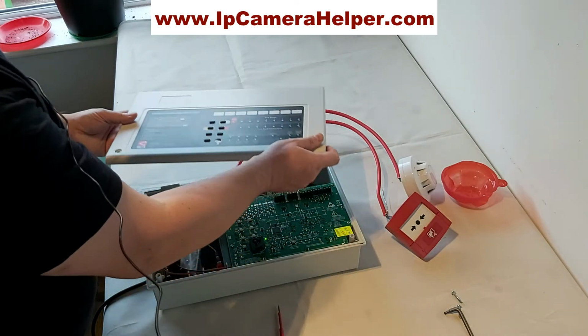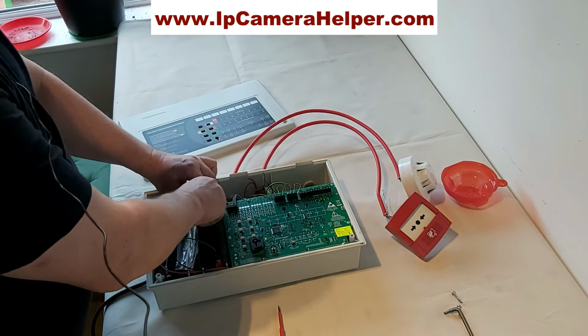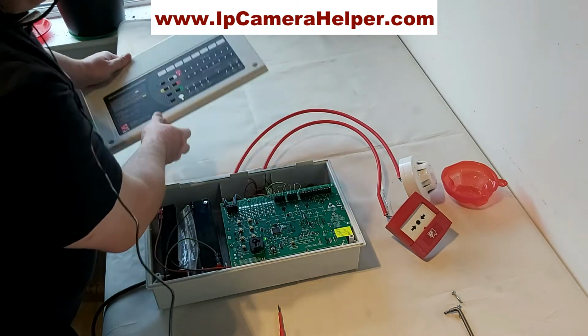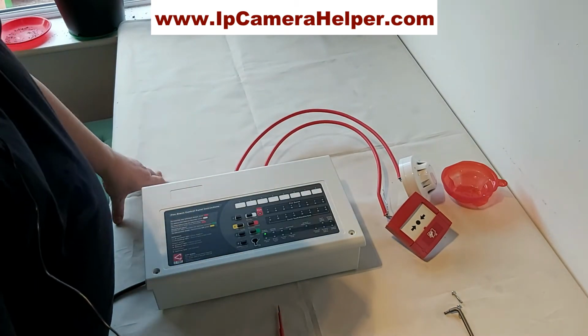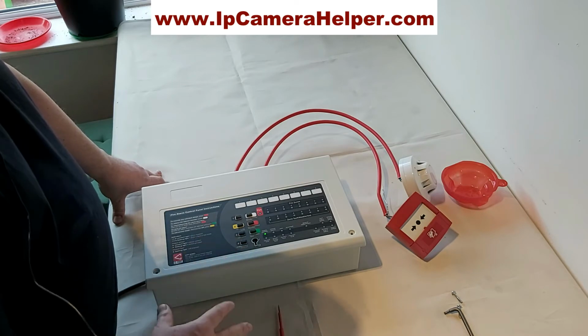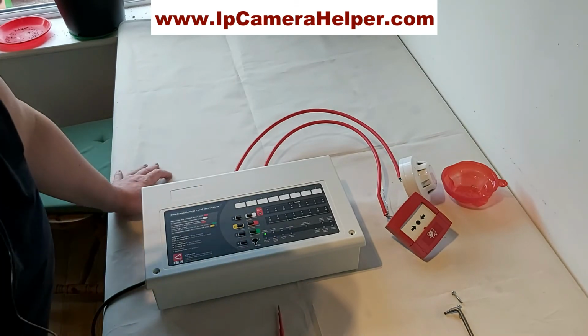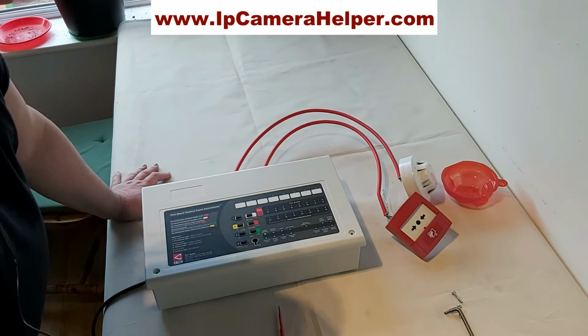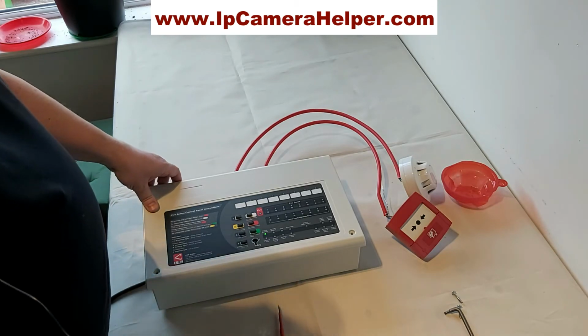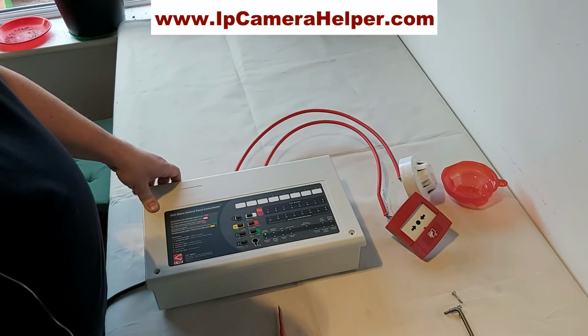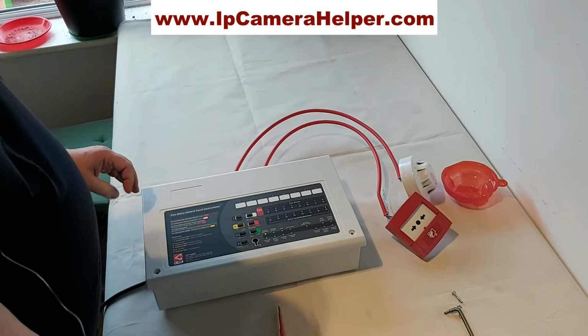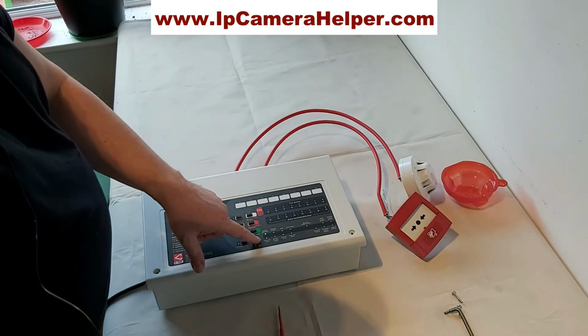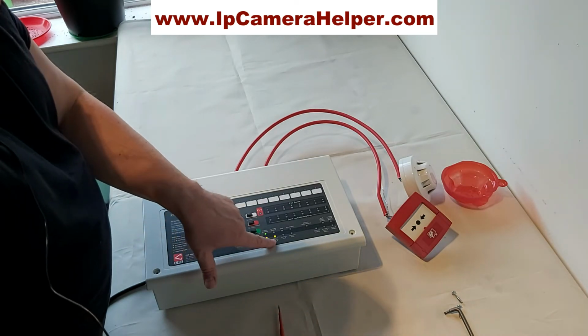a main power supply fault. So I will disconnect the battery and let's see what happens. You will see it takes a moment. There's a delay in that. It's not instant, but it will start beeping in a moment. Yeah, okay, it's starting. So it shows general fault and power supply fault.